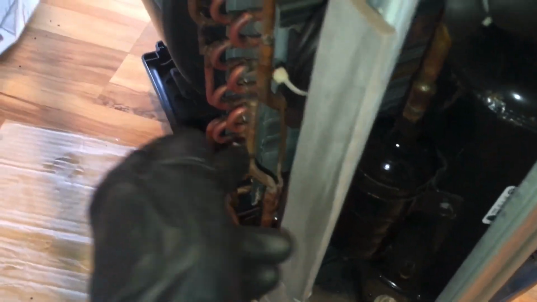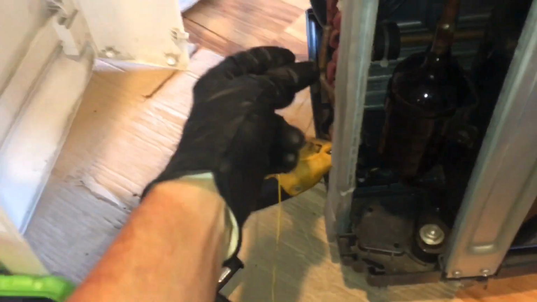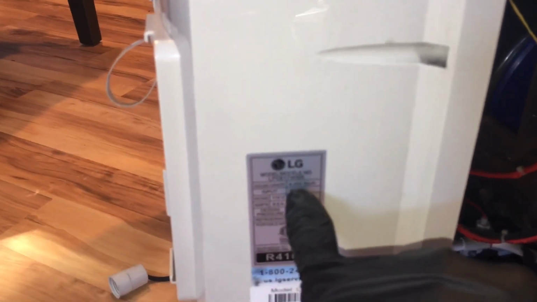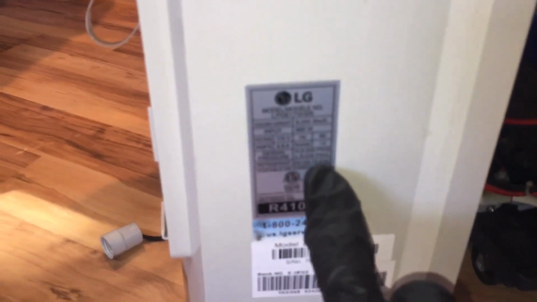You would draw a vacuum on the system, just like you would a car, and you would find out how much refrigerant it takes, just like a car, from your under hood sticker. Look at this thing, almost 1,000 watts to run a little 1,000 BTU unit. 8.88 amps is what it normally would take. Okay, so this one takes 13 ounces of refrigerant.